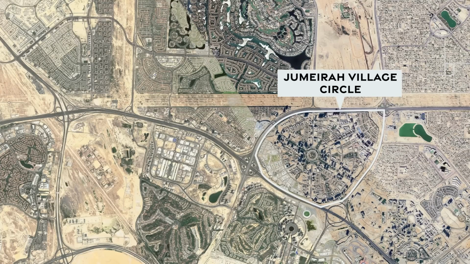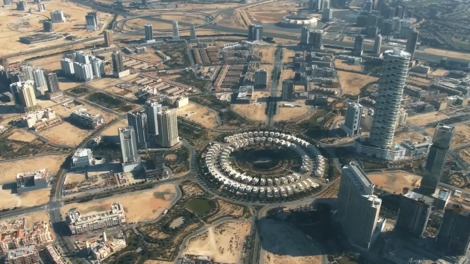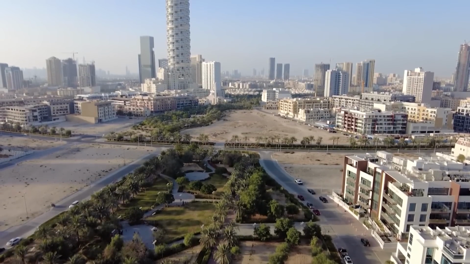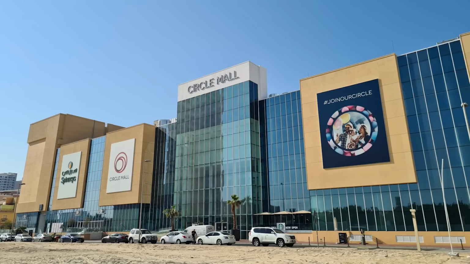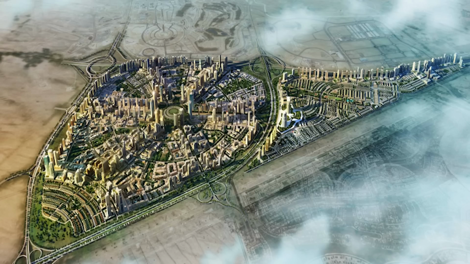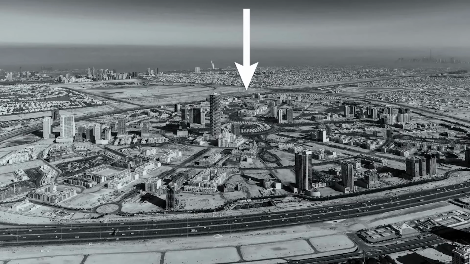Jumeirah Village Circle, popularly known as JVC, is the quintessential middle-class suburb of Dubai with numerous apartment buildings, townhouses, parks, schools and a mall known as Circle Mall. It was planned by Nakheel, but almost all of it was sold to private developers so that they can build their projects. Hence, this huge area, which is planned in a circular manner, became the hotspot for any new international developer to enter the Dubai real estate market with a new development.